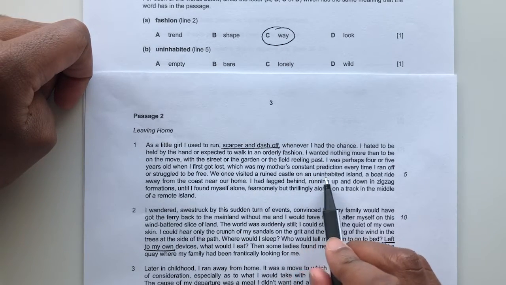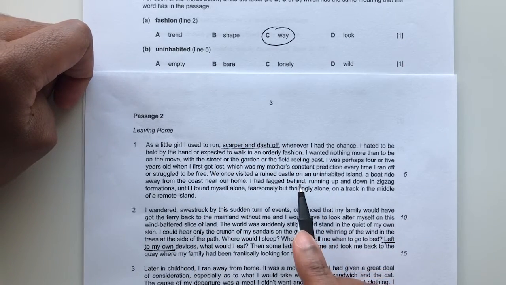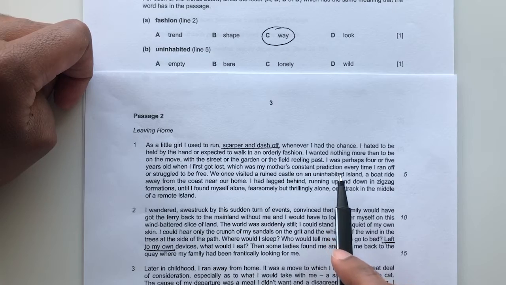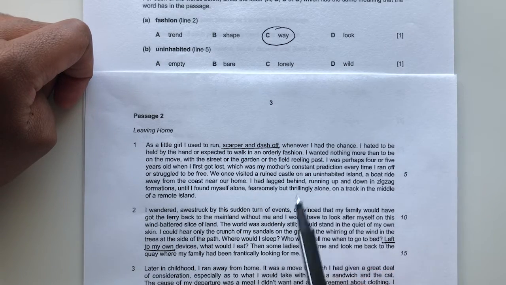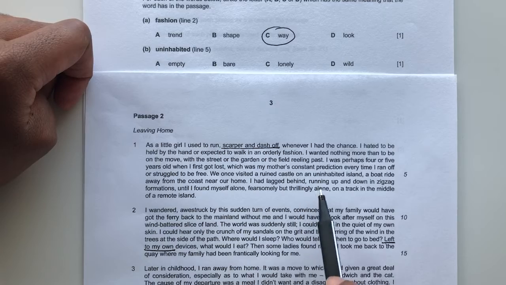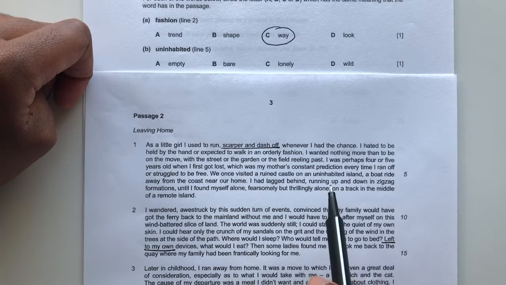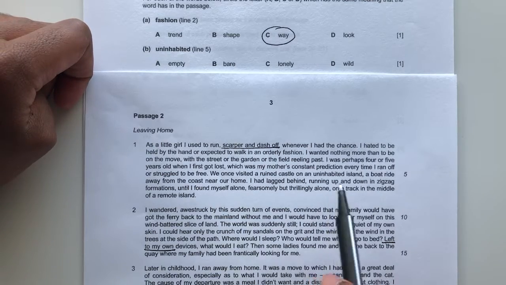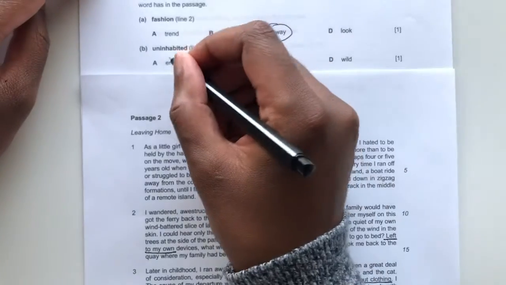On a bare island. So bare island. Doesn't make sense to me, no? On a lonely island. No, doesn't make sense either. On a wild island. So wild doesn't make sense either. So the best option in this case is empty.